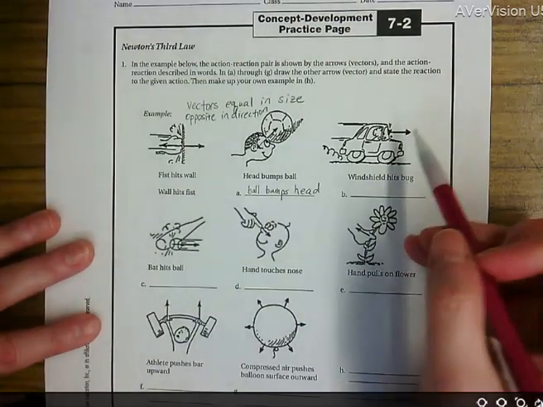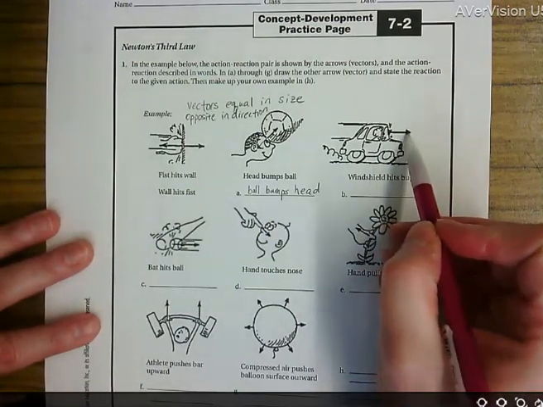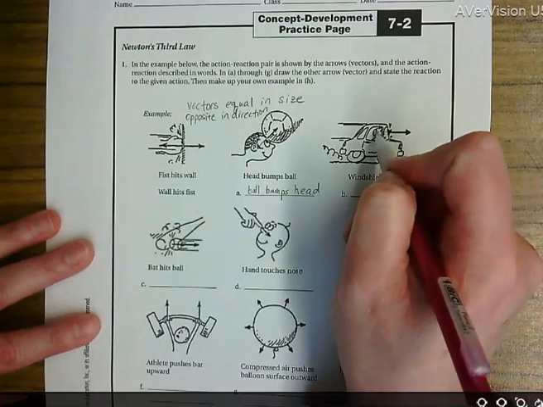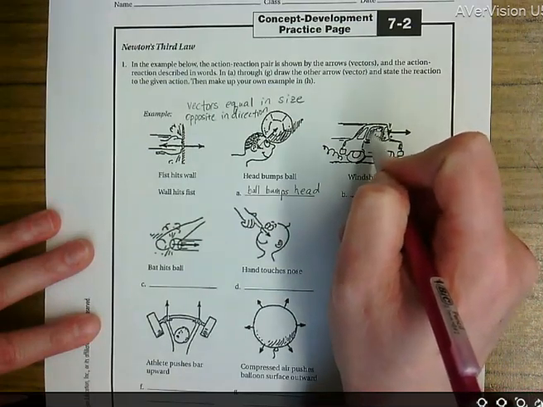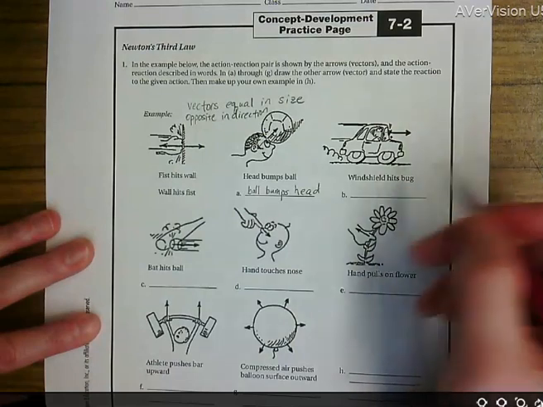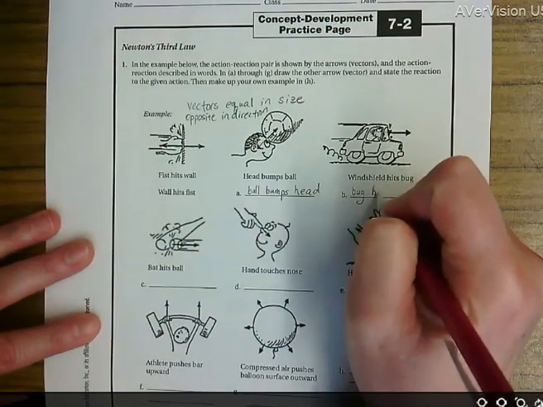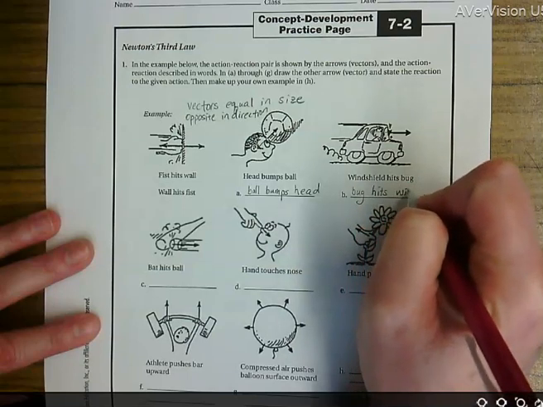So in our next one, here is our vector of the windshield hits bug. So here's our vector for the opposite of that. And if windshield hits bug, then bug hits windshield.